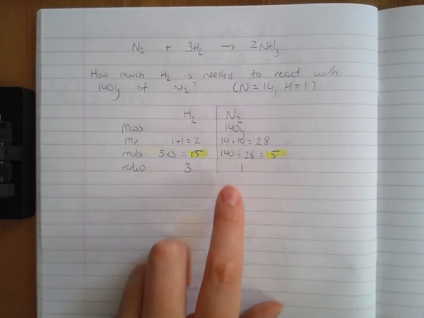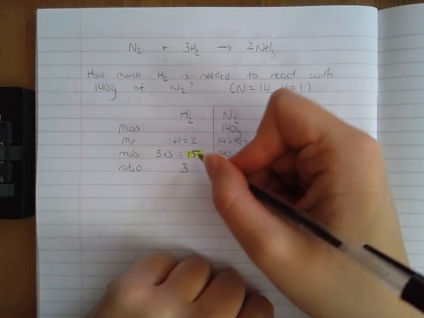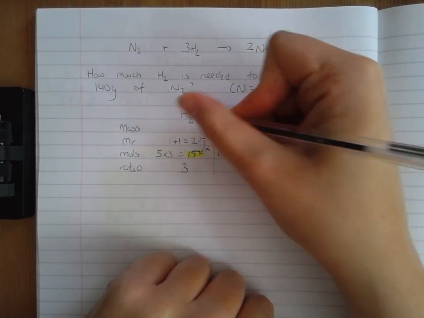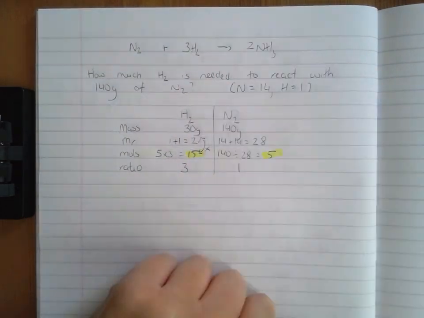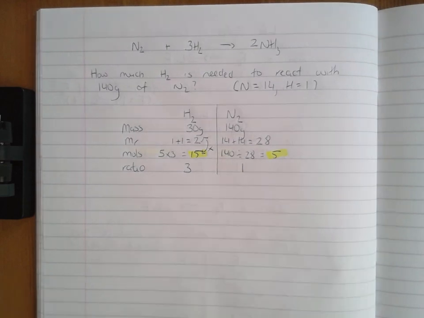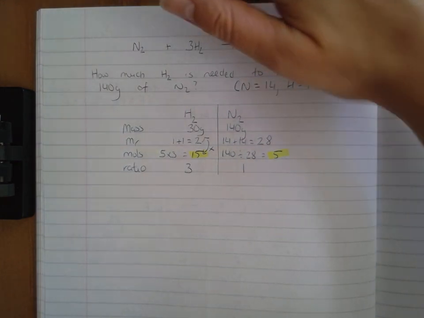Once I know my moles, I need to find my mass. To do that, it's moles times formula mass, which is going to be 15 multiplied by 2, 30 grams. So if I had 140 grams of nitrogen, I would need 30 grams of hydrogen to react with it.